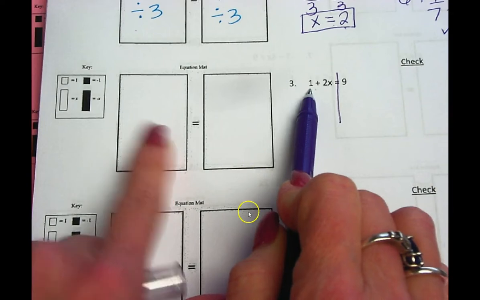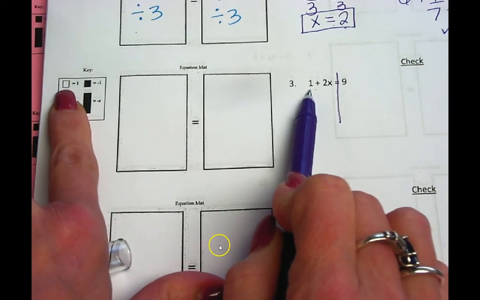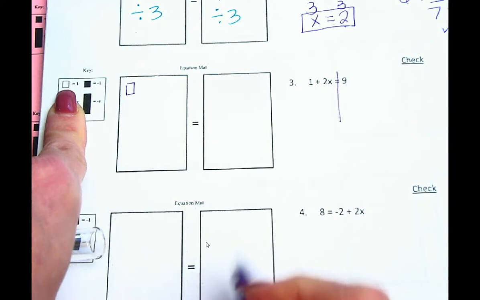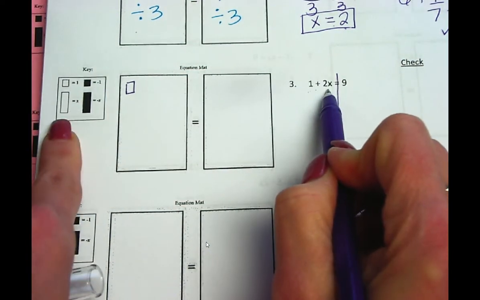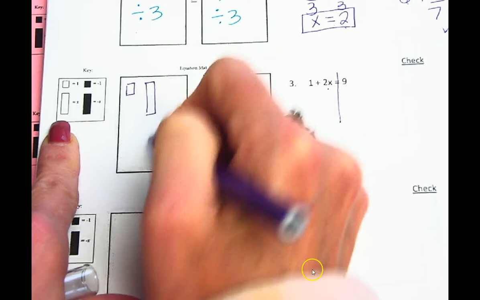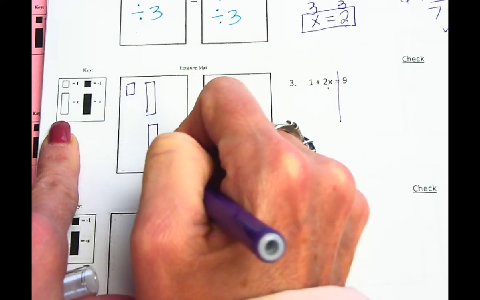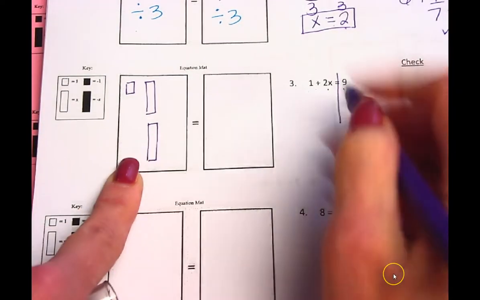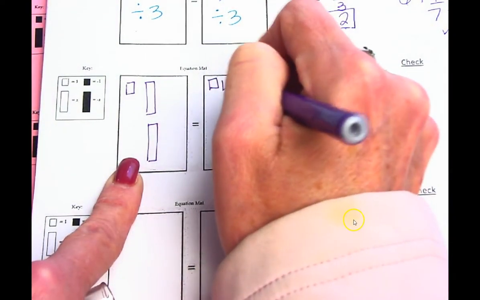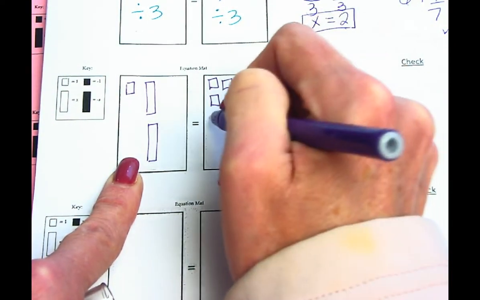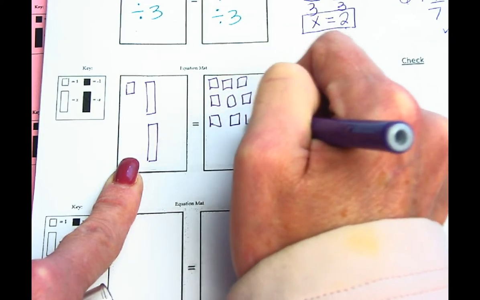So we have 1, and because it's a positive 1 we're going to put a positive 1 counter right there. And then I have 2 x's, and again we have positive 2. So I'm going to list my positive 2. And then on the other side I have 9 positives. So I'm going to put in 1, 2, 3, 4, 5, 6, 7, 8, 9.